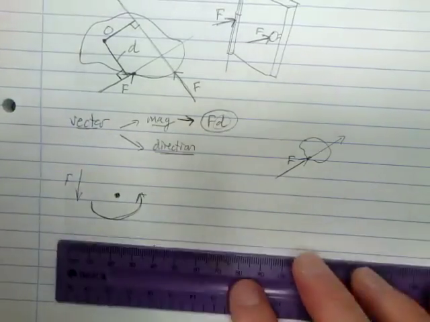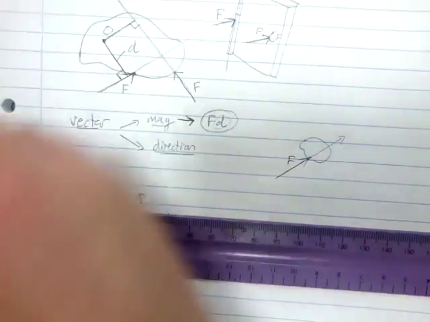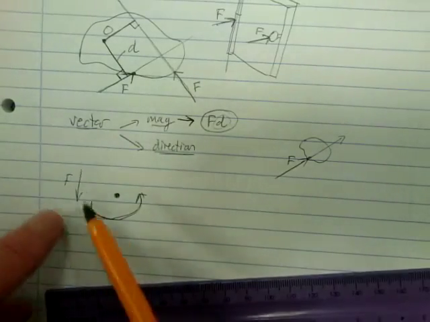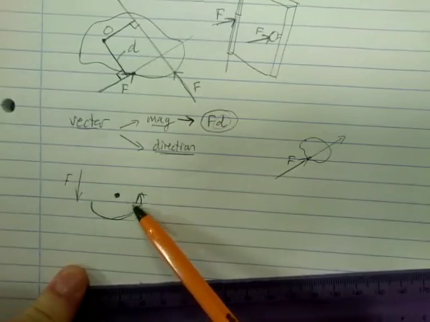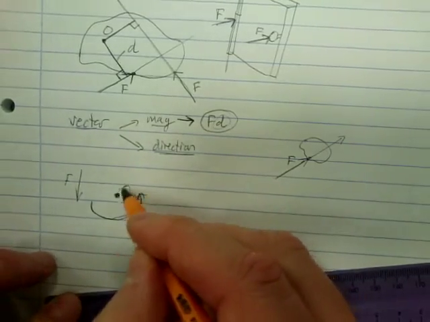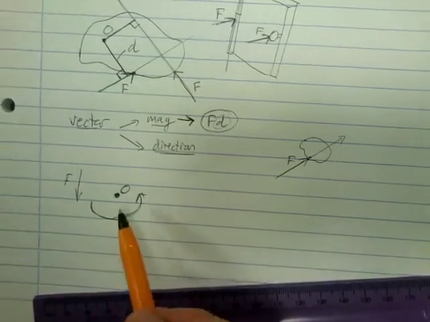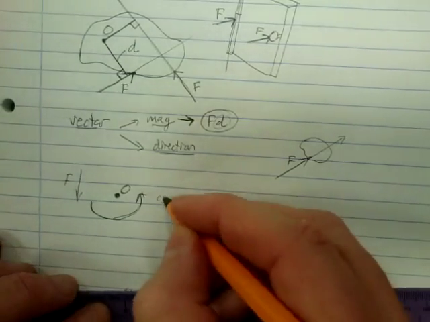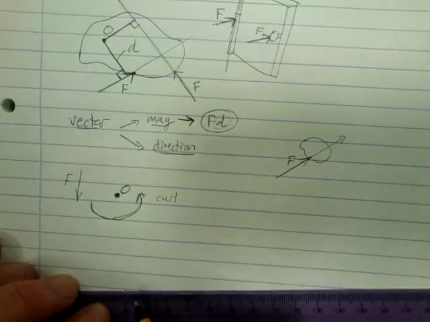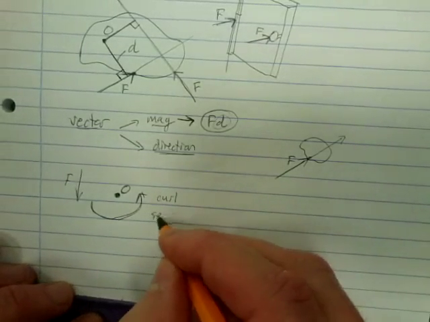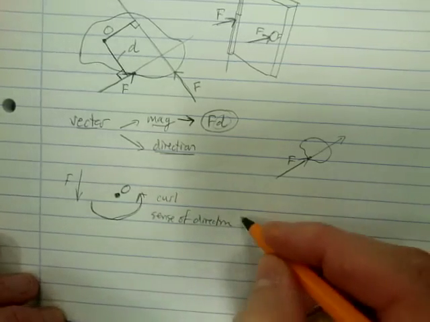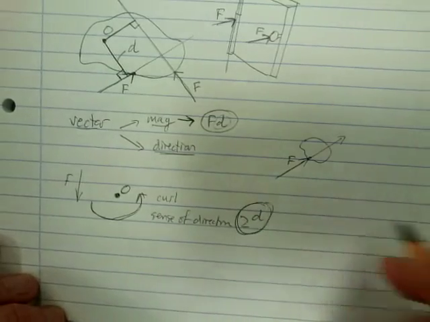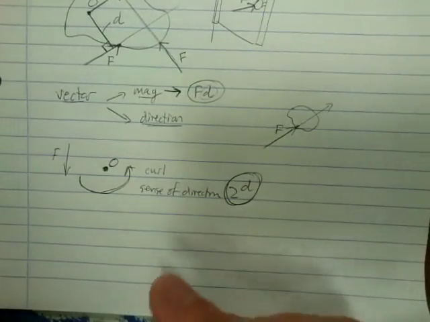Now how do we determine what the direction is? We put our fingers in the direction, the camera's a bit too close, but you put your fingers in the direction of the force and you rotate them towards point O, and the curl of your fingers will give you the sense of direction. In 2D, two-dimensional space. Alright?